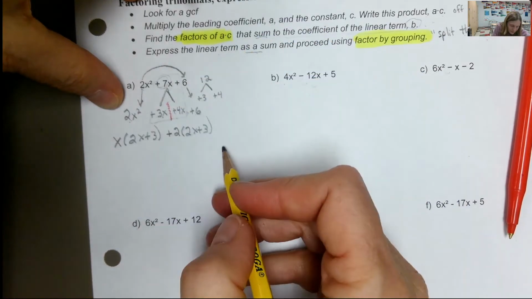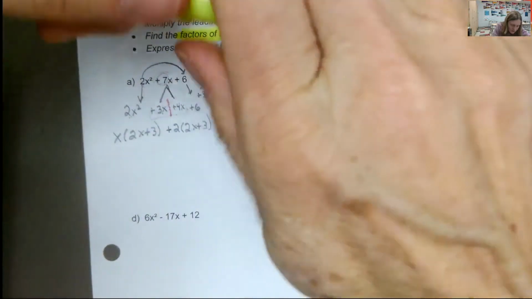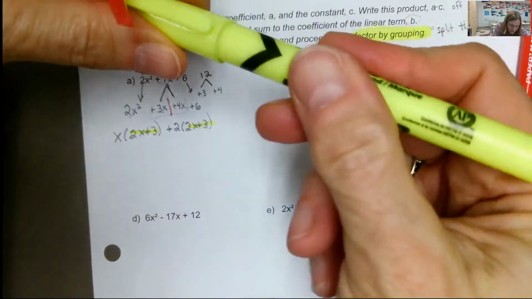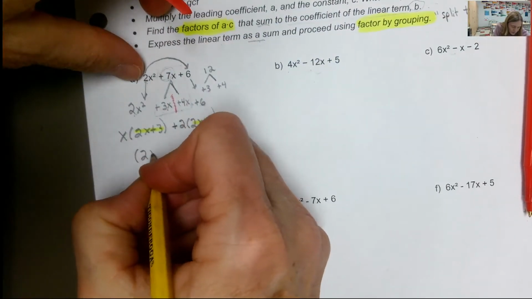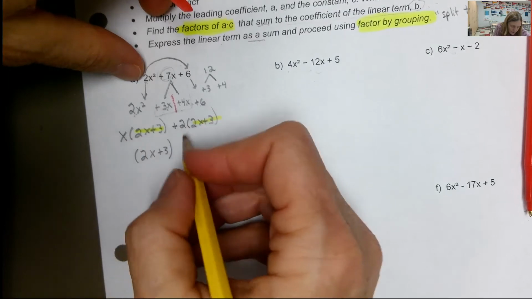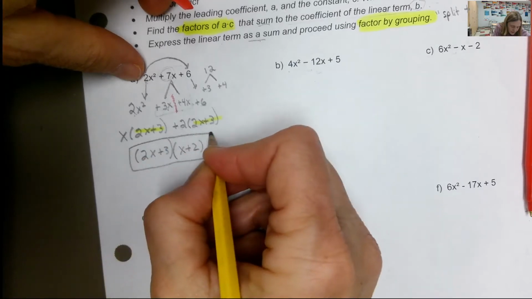Now in this process, if you did your arithmetic right, you're always going to get these two factors to be the same, which means you can do factor by grouping, which says write 2x plus 3 down just once, and what's left over is the x plus 2. And that is the end of that problem.